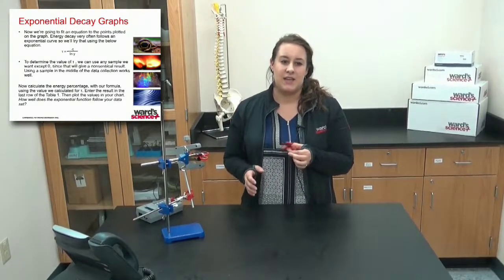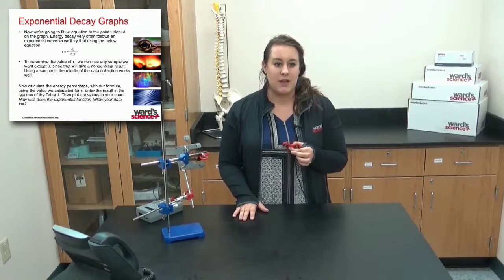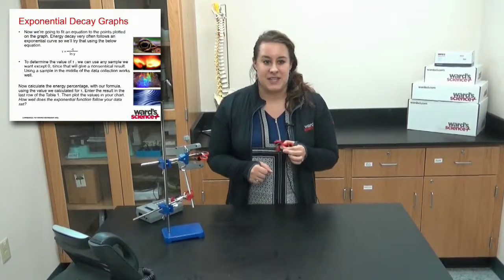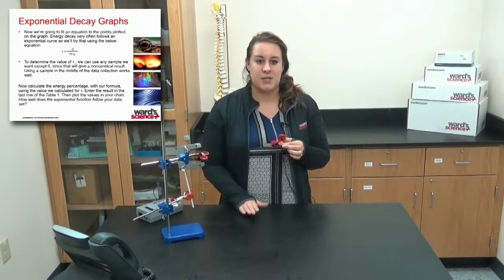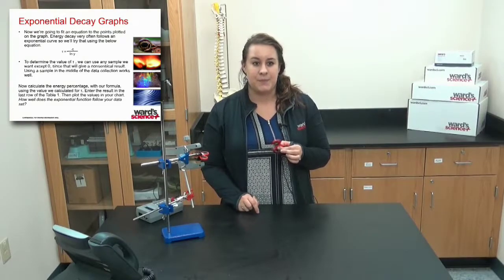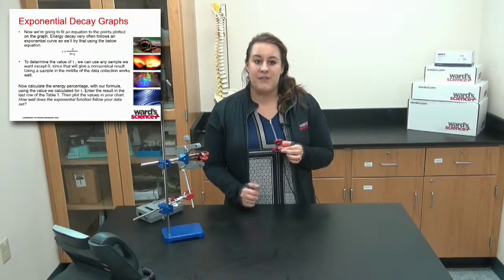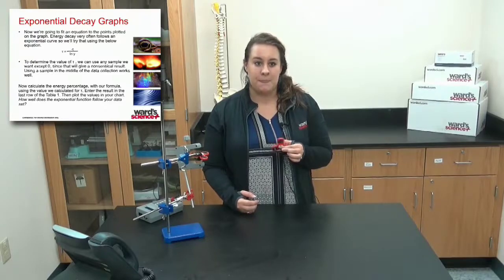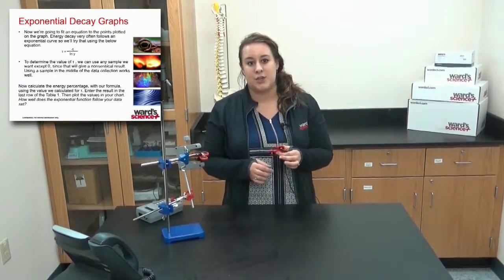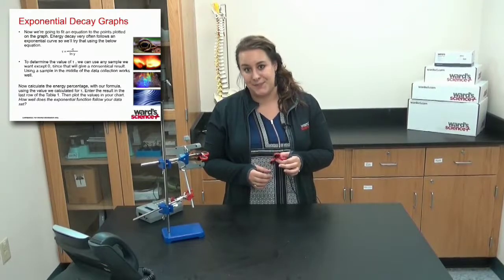So now we're going to calculate the energy percentage with our formula, the one that's listed above, using the value we calculated for t. And you're going to enter the result in the last row of the table that was on the previous slide. Then we're going to plot the values in the chart. And then this is when the students are asked, how well does the exponential function follow your data set?